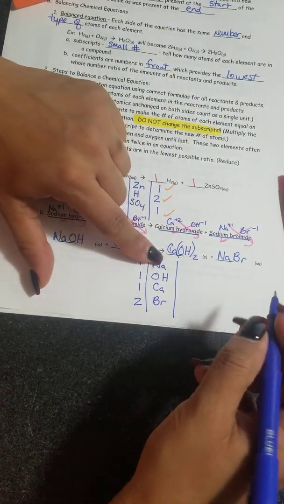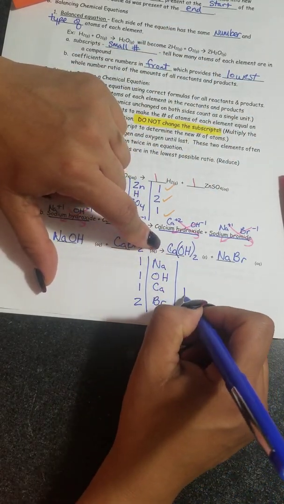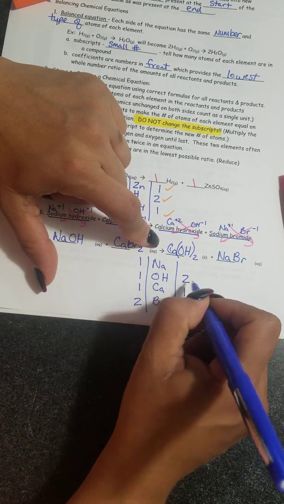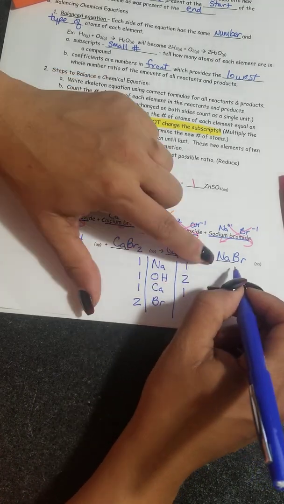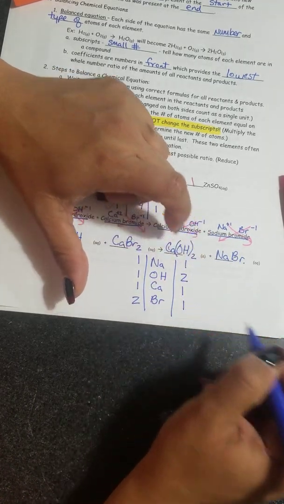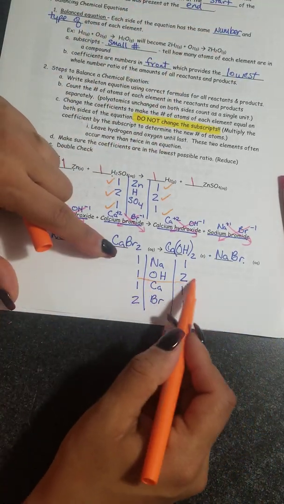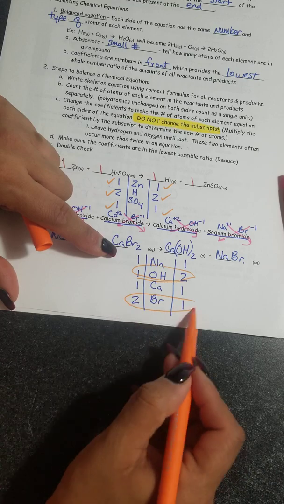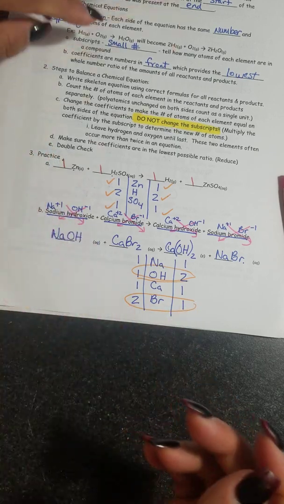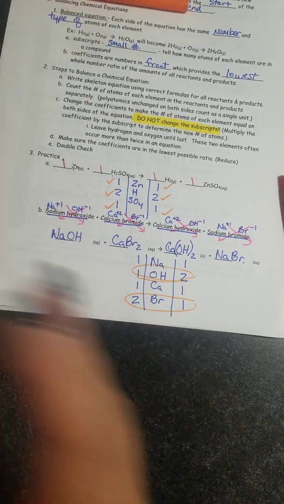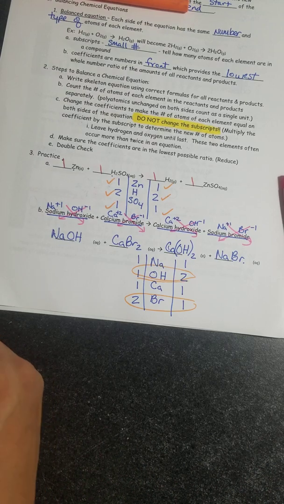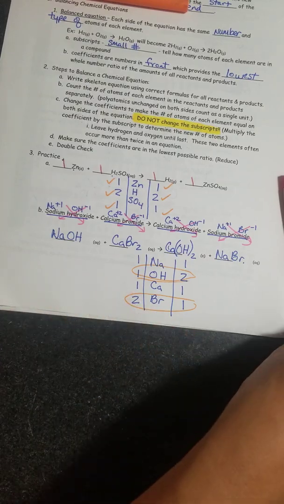Let's do the product side. 1 times 1 is 1. 1 times 2 is 2. 1 times 1 is 1. 1 times 1 is 1. Am I balanced? No, I'm not. I'm not balanced here, and I'm not balanced here. So let's do something about this. What can we do? The only thing we can do is add the number in front, right? Which is the coefficient. So let's do that.